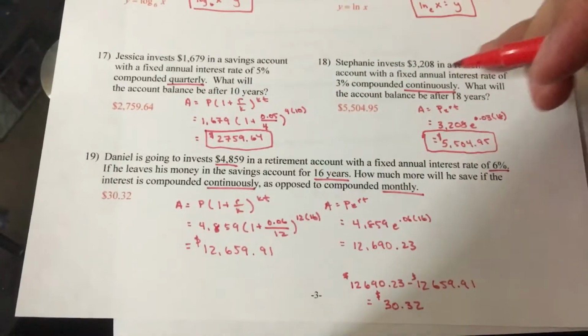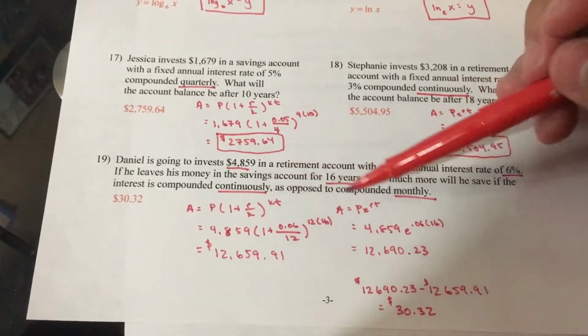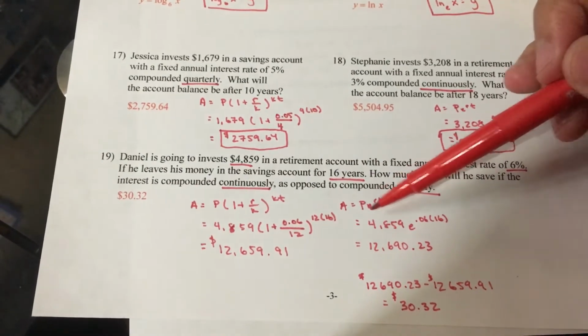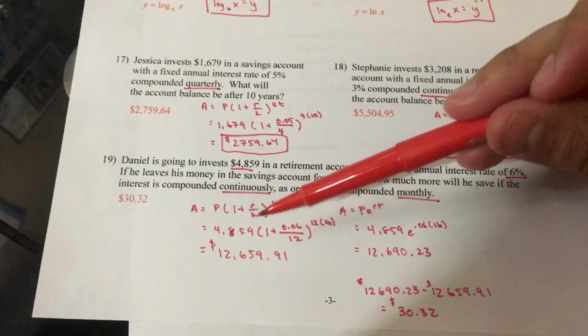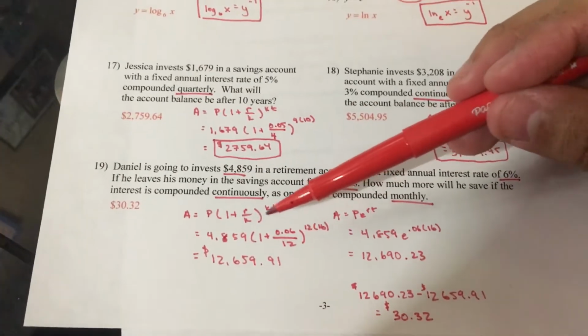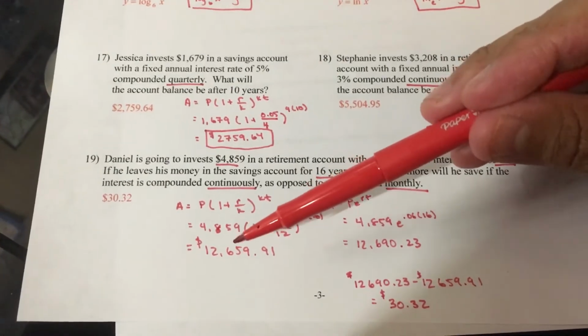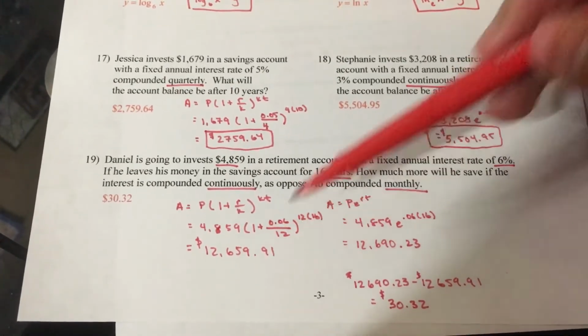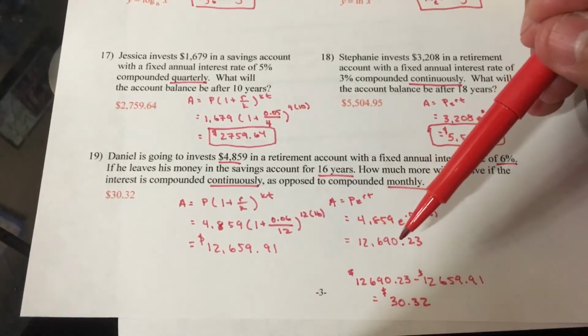So here, guys, I'm going to do this twice because I want to compare numbers. Once with compound continuously, which means I use the PERT equation, and one where I compound monthly, where I'm going to use this longer equation. Okay, so what I did is I solved. This is if I compound monthly and I get a value of 12,659.91. And if I use PERT, I get 12,690.23.